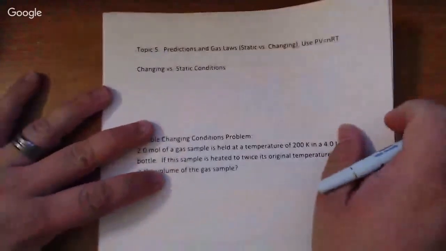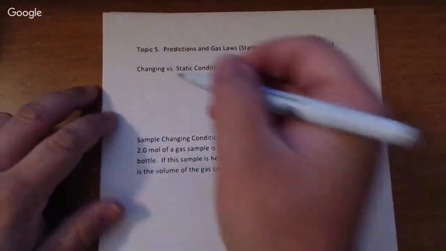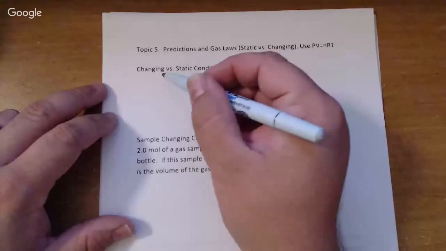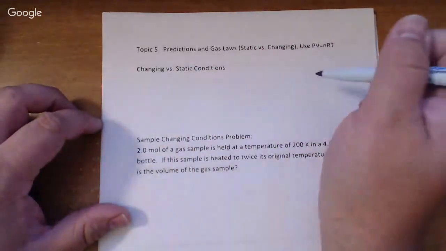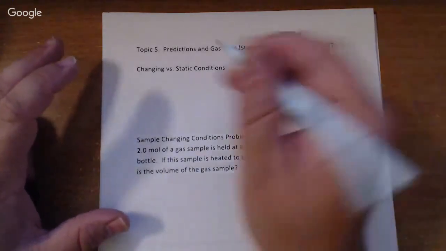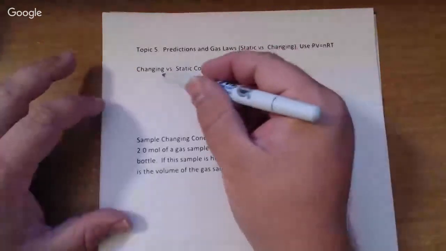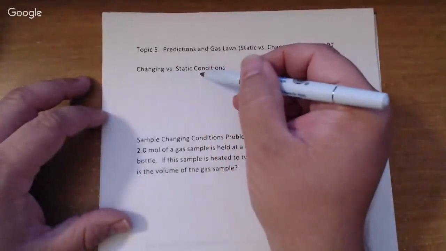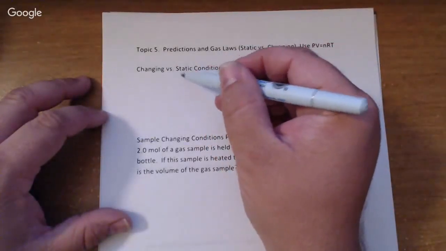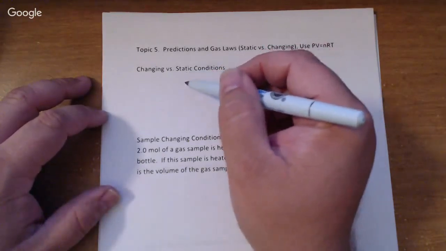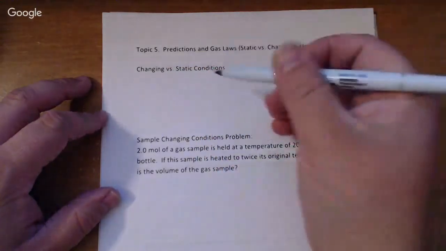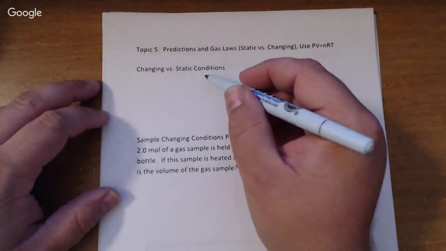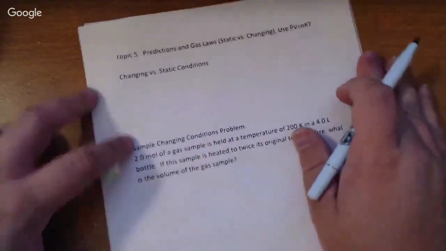Let's scoot this over a bit. If I have changing conditions, I'm looking for keywords like something doubles, something triples. Initially we had this, later we had this. If you have a sense of before and after, then I've got changing conditions. Static means it's not going anywhere. Conditions are staying pretty much stable. So I'm going to have a different approach if I'm solving a changing conditions problem or a static conditions problem. Let's write down the cases that we're going to see.